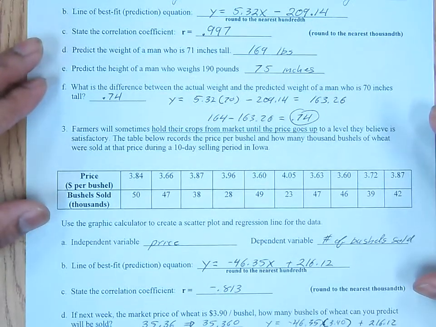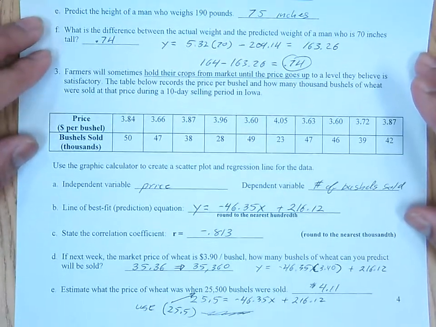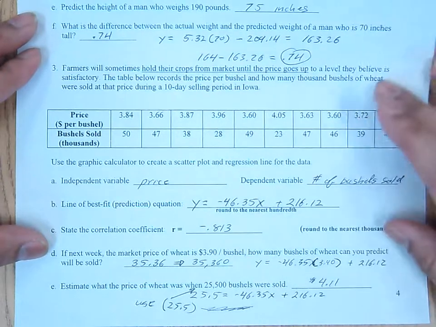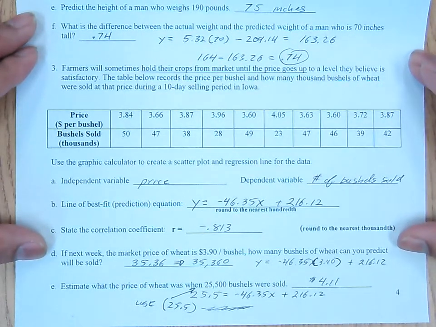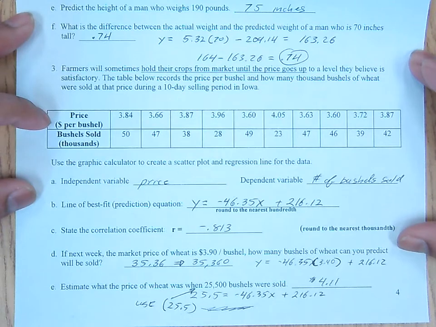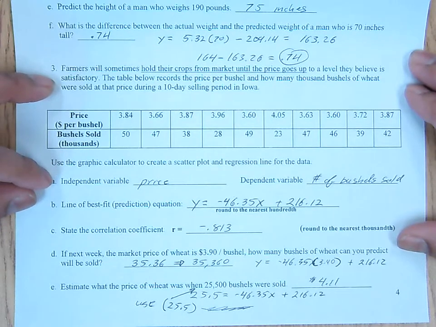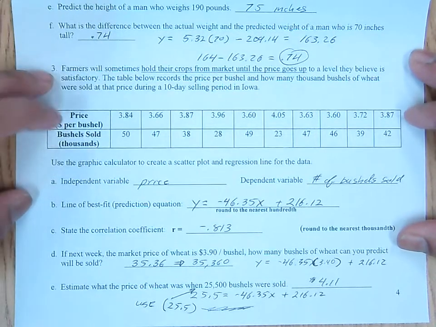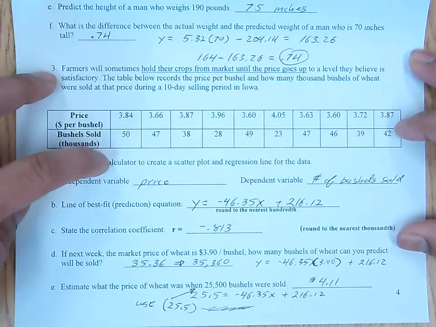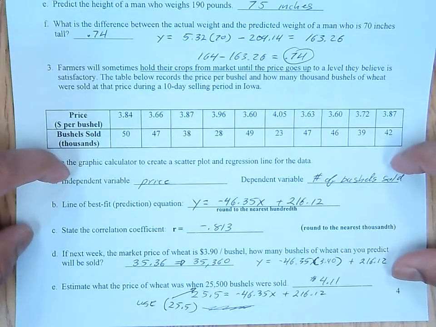Now the last problem that we're working on is this right here. Again, number one thing you have to do is find out which is the independent and which is the dependent. In this case, very early, the independent variable is the price. The price determines the number of bushels sold. So price is the controlling factor. Price is the one that can change, and that determines the number of bushels sold. So again, this time, price is the independent, and the number of bushels sold is the dependent.